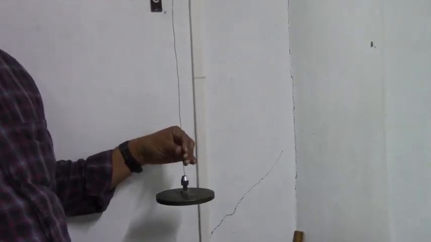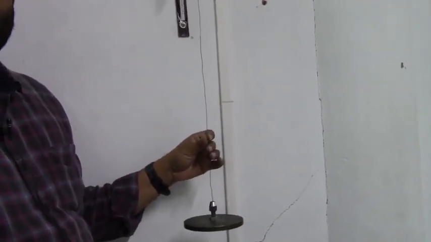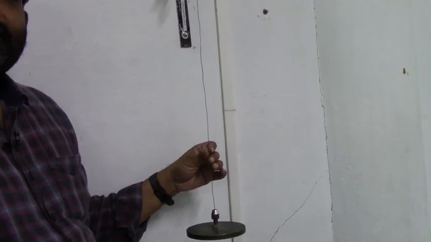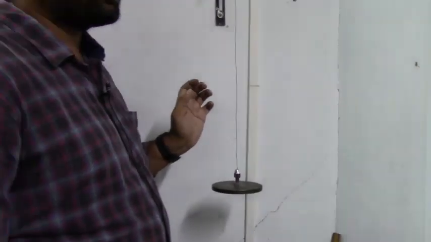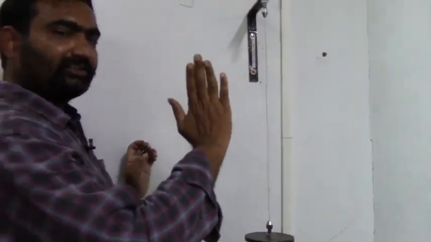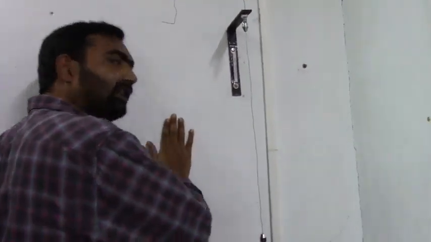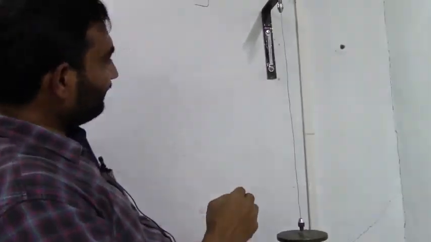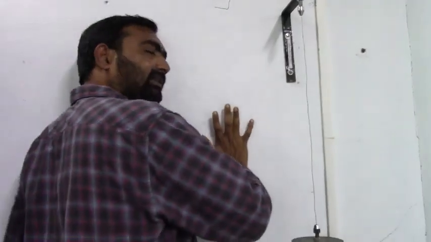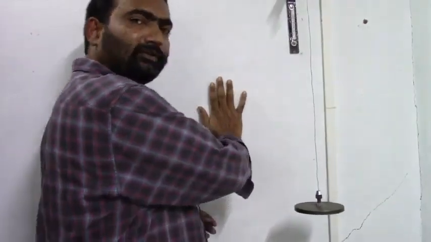So in this experiment what we are going to do is find out the rigidity modulus of the wire. So what is rigidity modulus? It is the ratio of shear stress to shear strain. So what is shear stress, what is shear strain? Here you observe, this is the force I am applying on the wall. What force is this? Normal force. So this is the direction of the wall and I am applying in a perpendicular direction. This is the normal force.